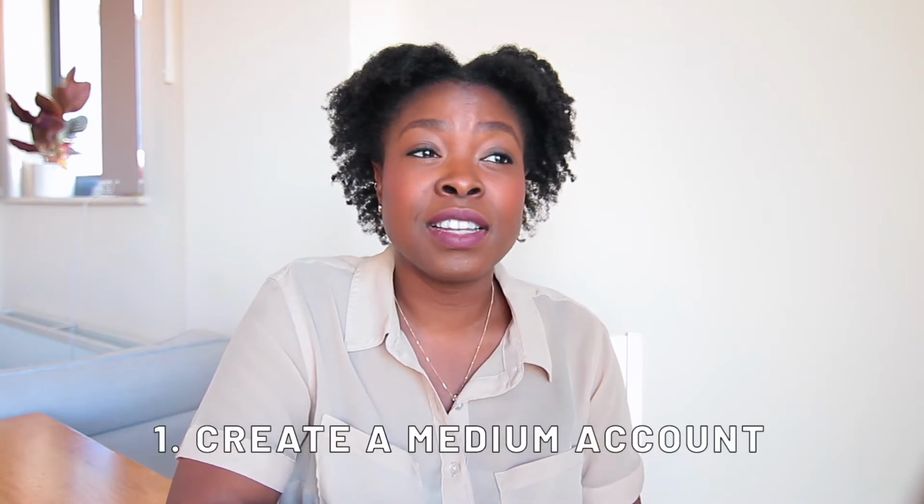So the first thing you want to do is to open an account with Medium. It's an easy setup. You can either sign up through Google, Facebook, or email. You just go through the setup. It's really simple, really easy.